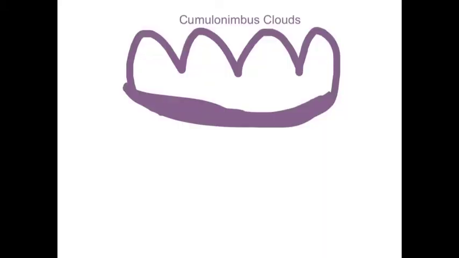Cumulonimbus clouds are storm clouds. They have dark, flat bottoms and fluffy white tops.